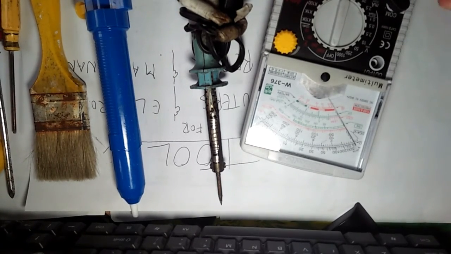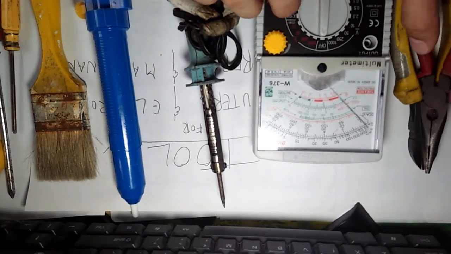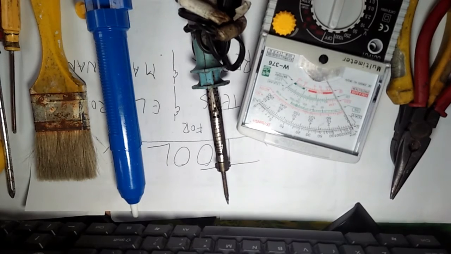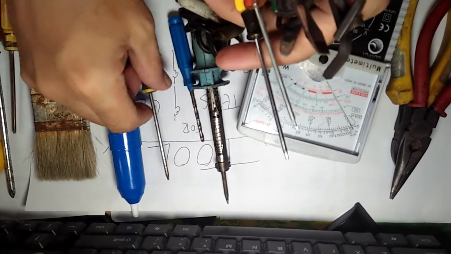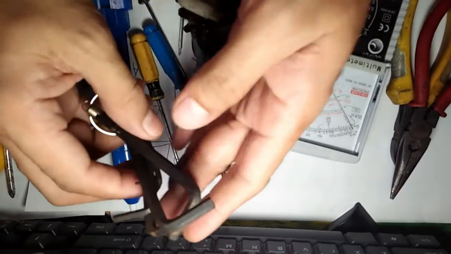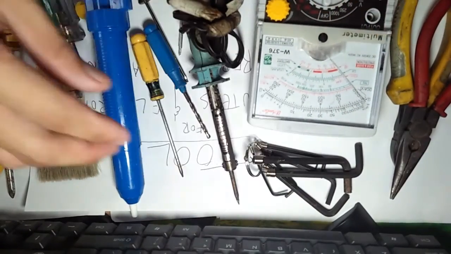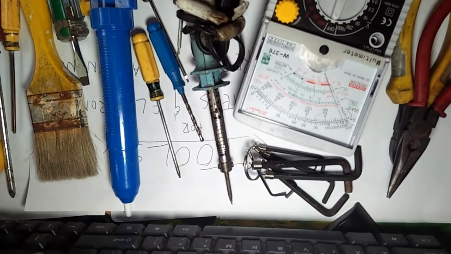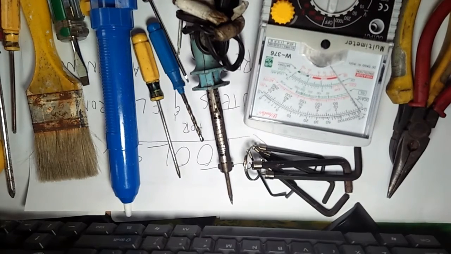So we need all of this, okay guys. So we need all of this, okay. So okay guys, so we need all of this, okay, in repair and maintenance of electronics and computer, okay, and also electrical.